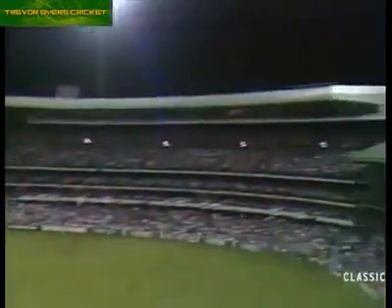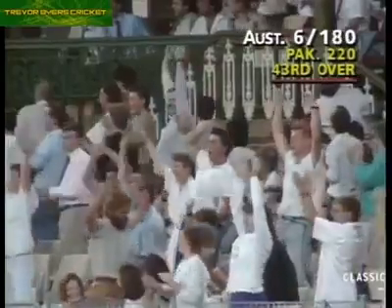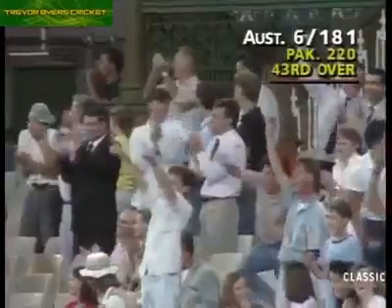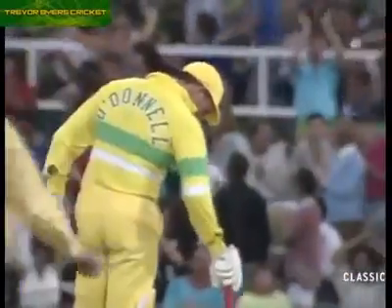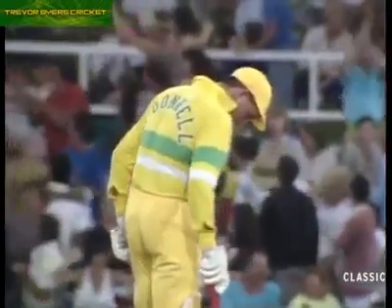And that's a 6. That's a big one. And in fact, that's gone nearly as far as Saeed Anwar's. He's just missed the ladies' stand. That's gone way up into the Brawongal stand, up under the top level of the Brawongal stand. A huge hit from Simon O'Donnell.